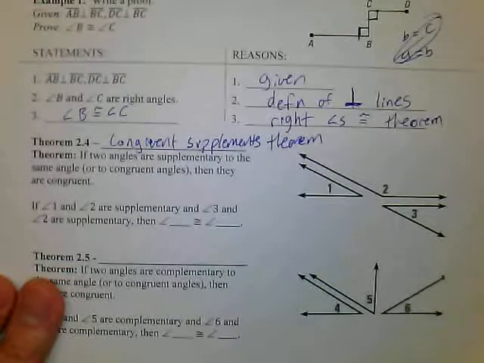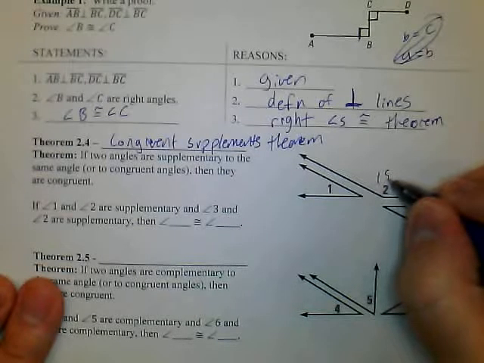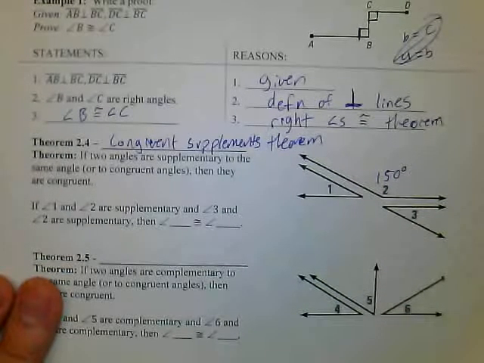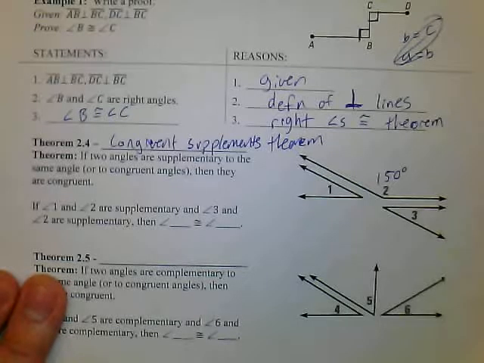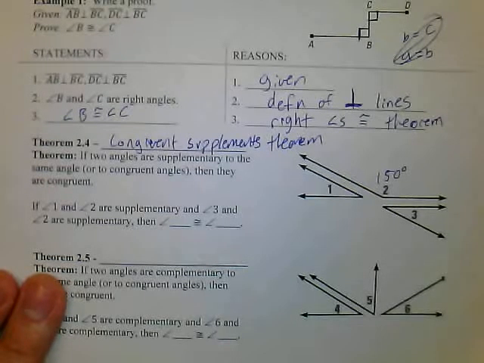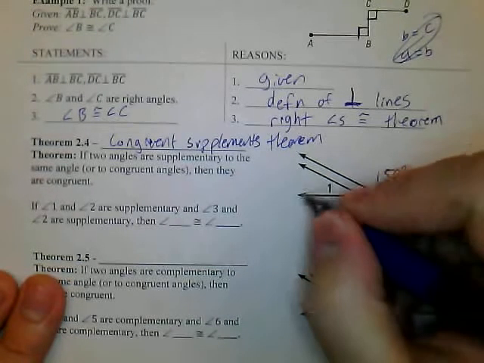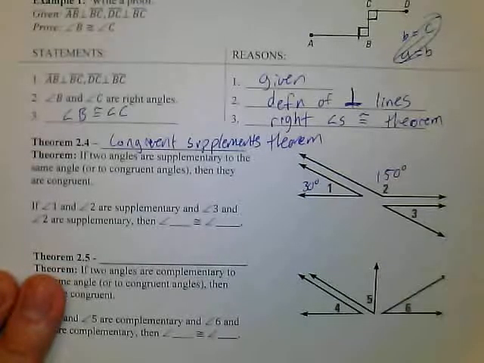I think this is easiest to see with actual numbers. So let's say that angle 2 is 150 degrees. Well, if angle 2 is 150 degrees, and angles 1 and 2 are supplementary, that means that angle 1 has to be 30 degrees. So if angles 1 and 2 are going to add up to 180, and angle 2 is 150, then angle 1 has to be 30 degrees.